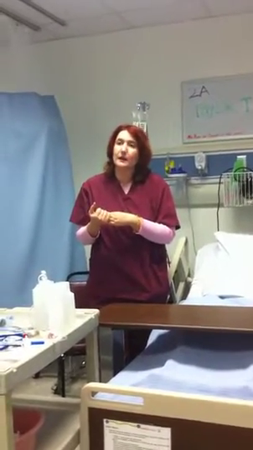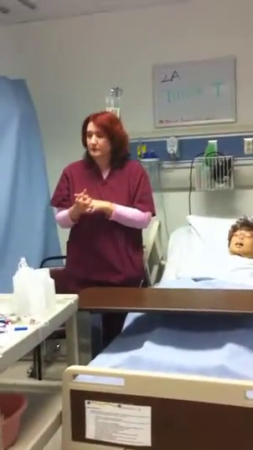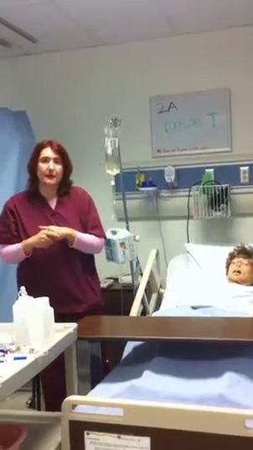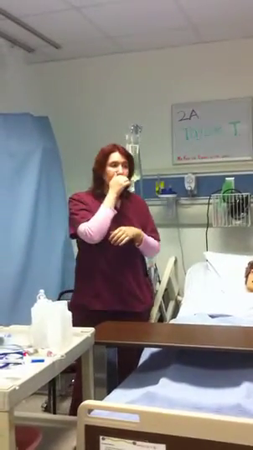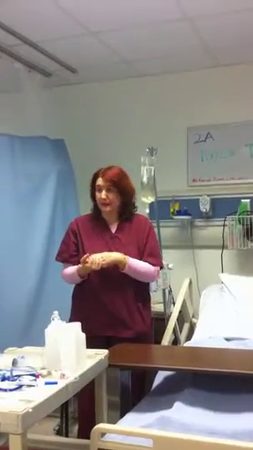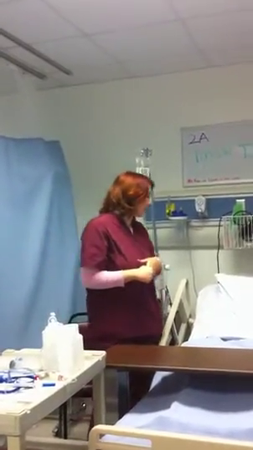And then the second one is alteration in nutrition related to impaired swallowing ability, secondary to cerebrovascular accident, for example. So these are two nursing diagnoses that you can use here in your practicum, or you're more than welcome to come up with anything else that you might like.